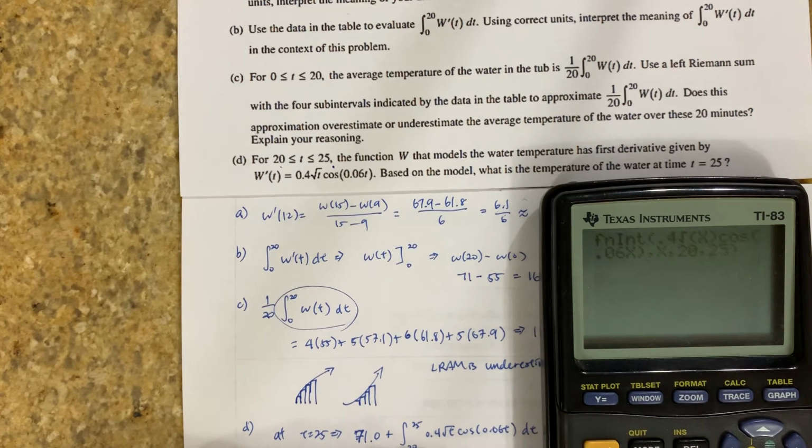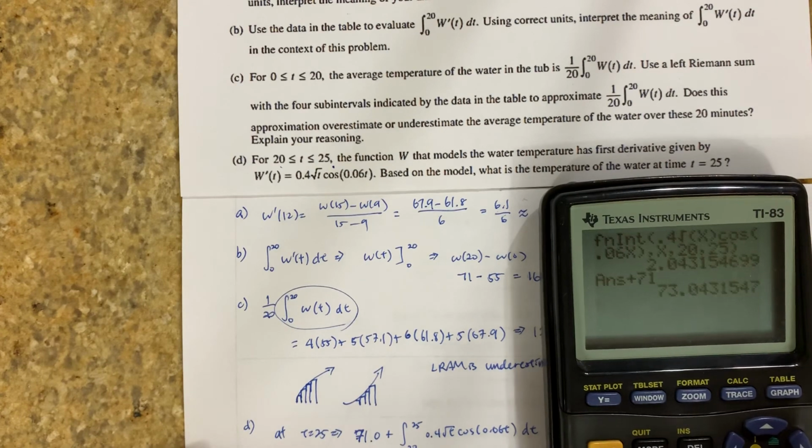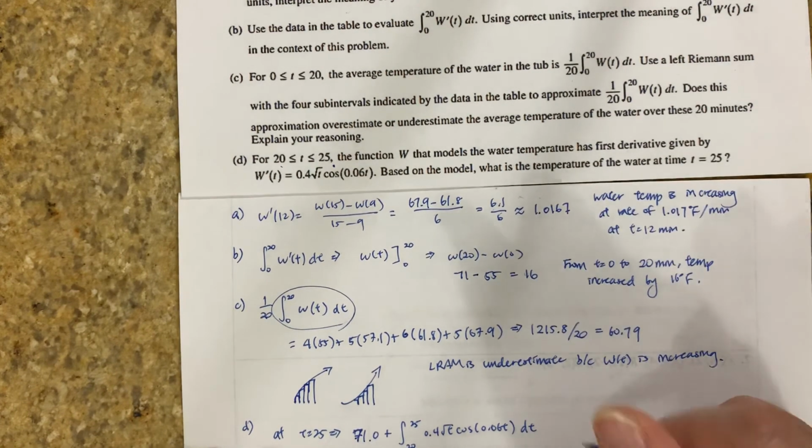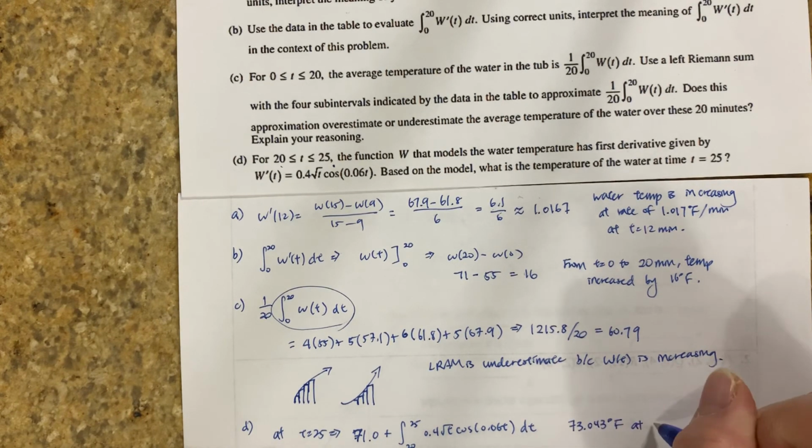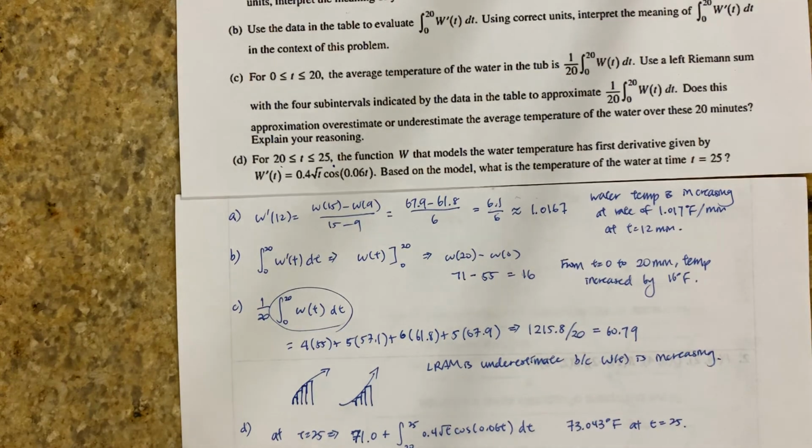All right, so how much temperature change? It's only about a 2 degree difference. So add that to 71 that I started with. At the end of 25 minutes, I am at 73.043 degrees. So 73.043 degrees Fahrenheit at t equals 25. Okay, that's it.